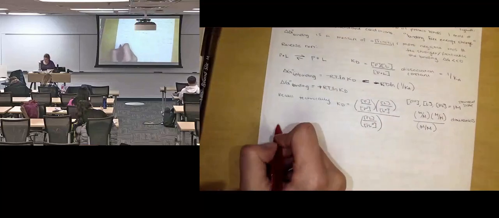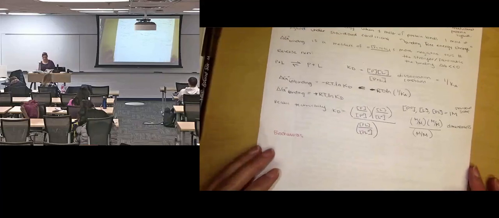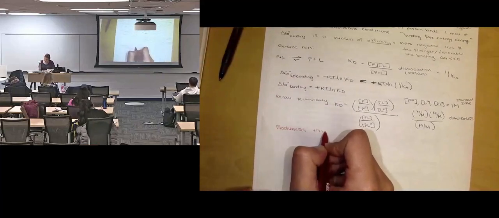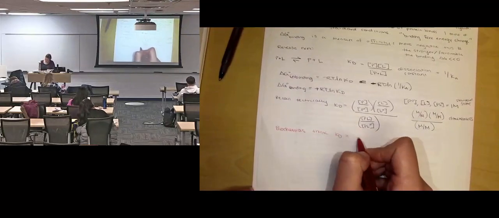But biochemists like to put units on K sub D, okay, so that they can have an easy way to relatively compare these things and determine affinity. So biochemists, first of all, they think everything in K sub D as opposed to K sub A. And they let this be, we have P L over our complex.